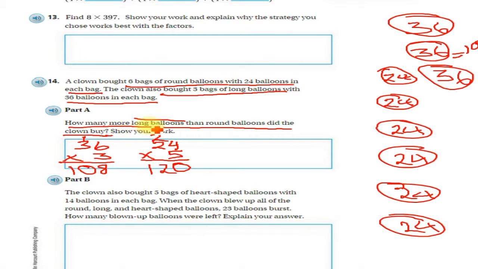Now, it says 6 bags of round balloons with 24, 3 bags of long balloons with 36 in each bag. How many more long balloons, so these are the long balloons, than round balloons did the clown buy? This looks to me like the question is a typo, because there are more round balloons than there are long balloons, but the question says how many more long balloons than round balloons. So really our answer is 0. There are no more, because there are actually more round balloons than long balloons.